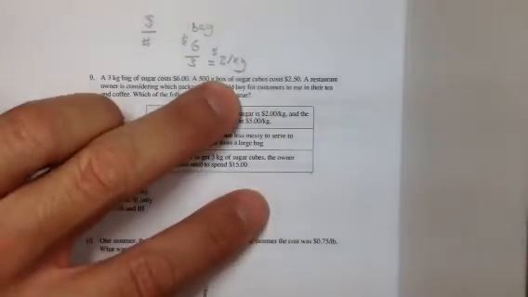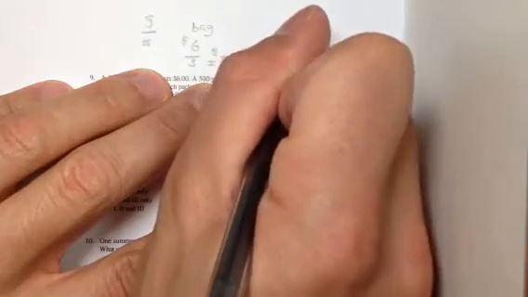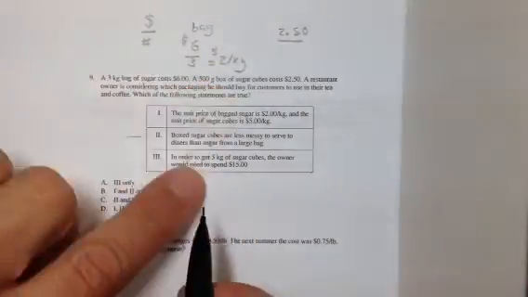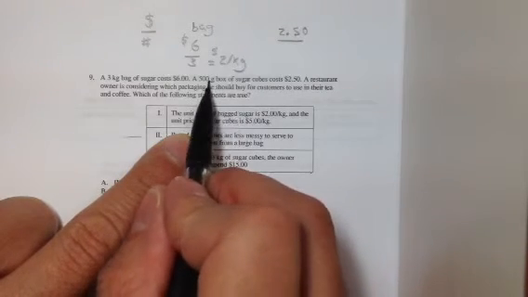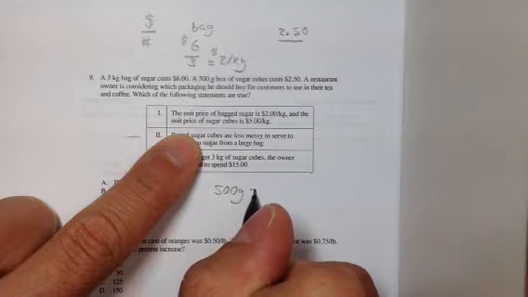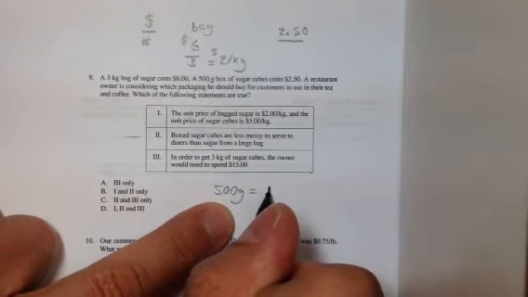Okay? Now, for the cubes, it's a little bit more. It's 2.50, and I divide it by how many kilograms I have. Now, it's saying that I have 500 grams. So 500 grams, we know there's 1,000 grams in a kilogram. So that means that it's half a kilogram.